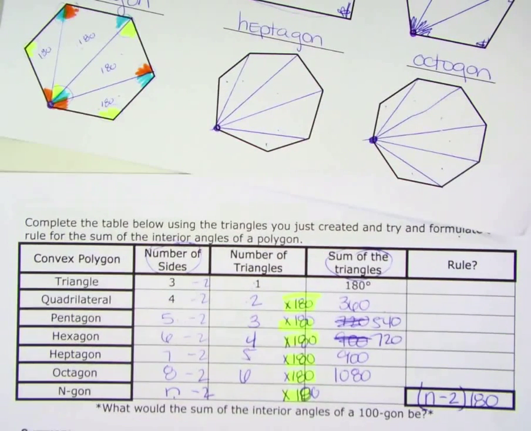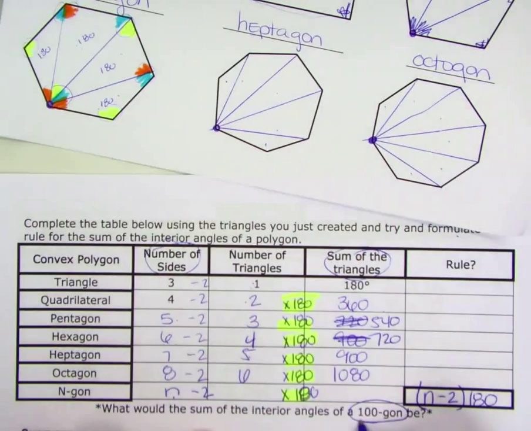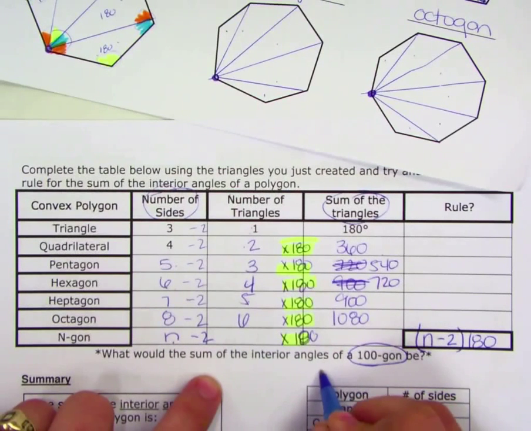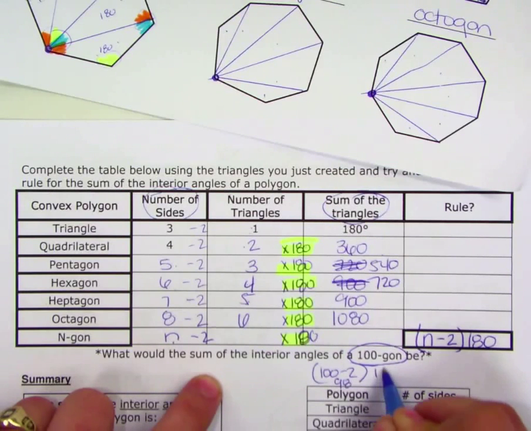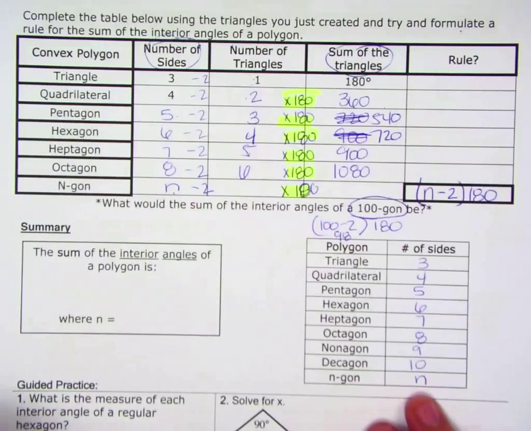So what will the sum of the interior angles of a 100-gon be? Well, in a 100-gon, I would take away 2 from the sides, right? So it would be 100 minus 2, which is 98, and then I multiply that by 180. That is our formula.